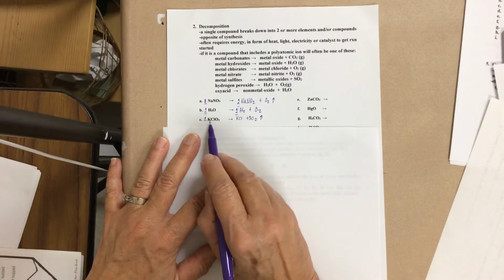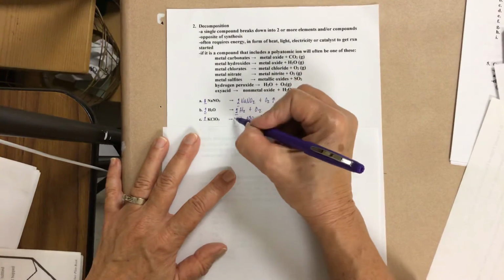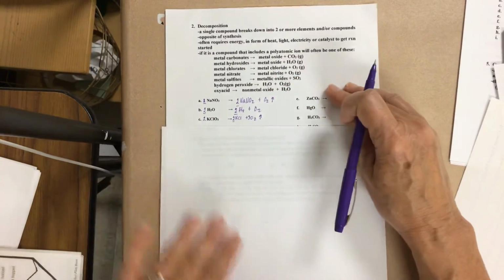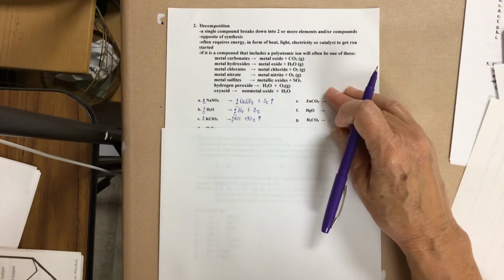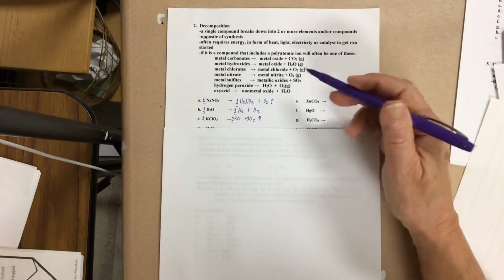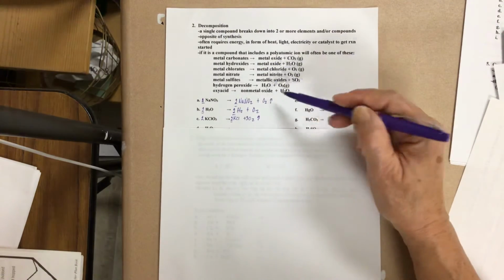However, now we have 2 Ks and 2 Cls, so it's simple enough. We can just put a 2 there. Okay, so if you want to put me on pause and then you can join back, remember you've got these up here to help guide you.